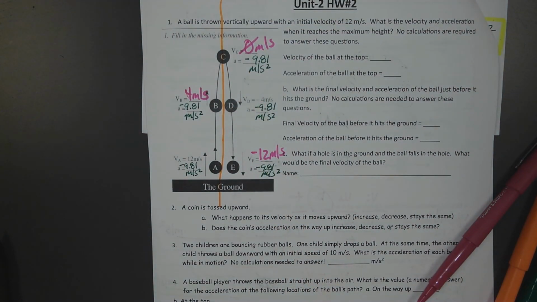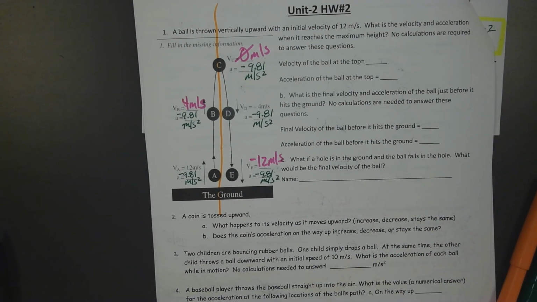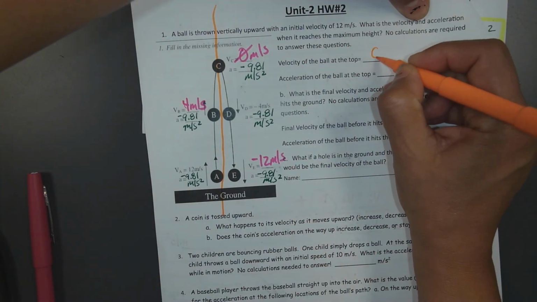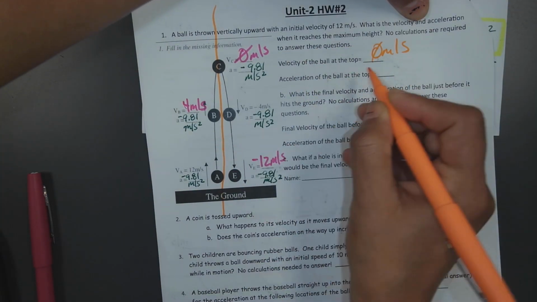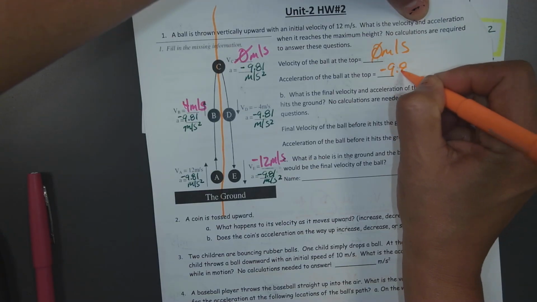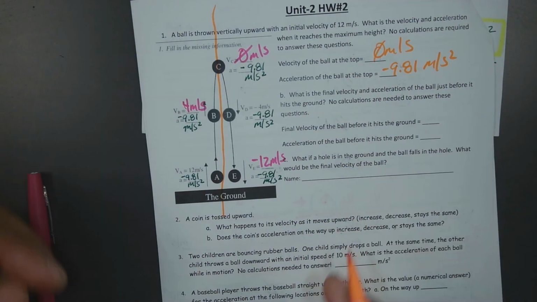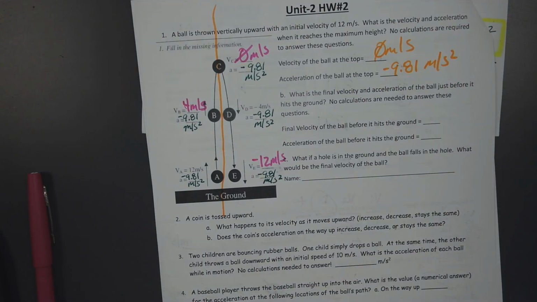I know always at the top peak, which is called non-zero acceleration, is always going to have a zero velocity, but a -9.81. So it says here, what is the velocity at the top for this ball over here? 0 meters per second. What is the acceleration at the top? -9.81.